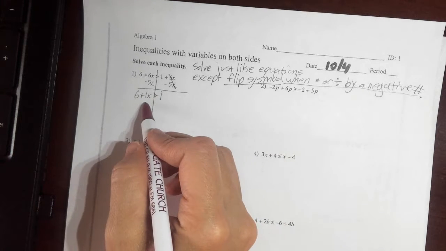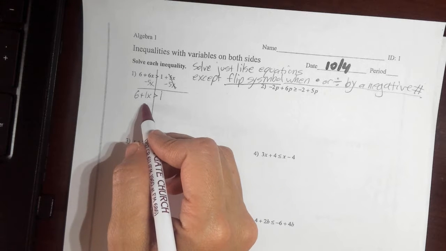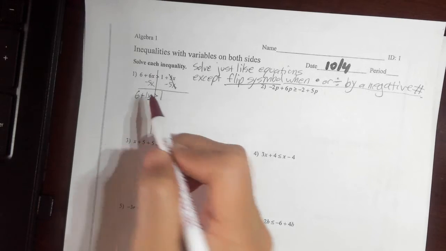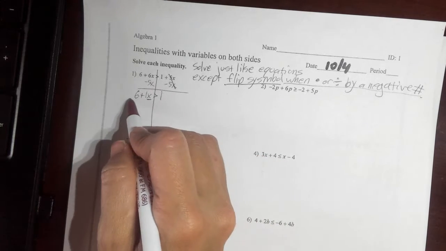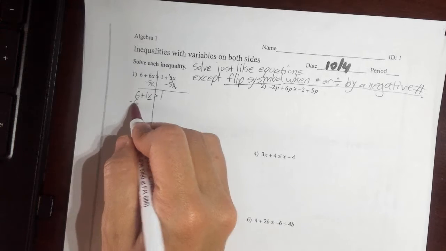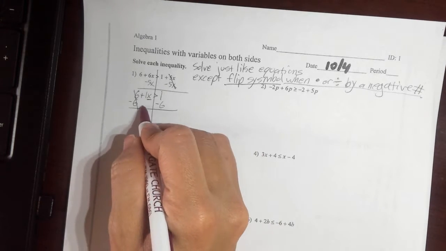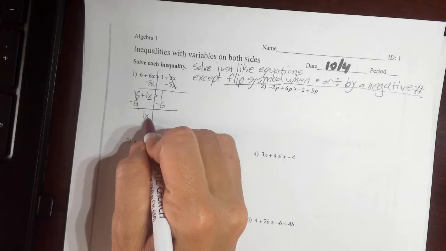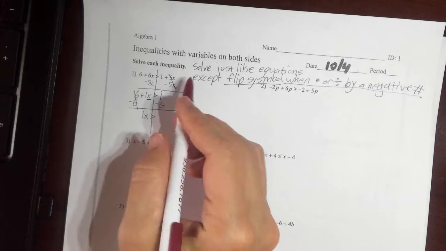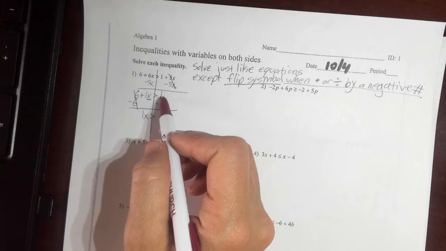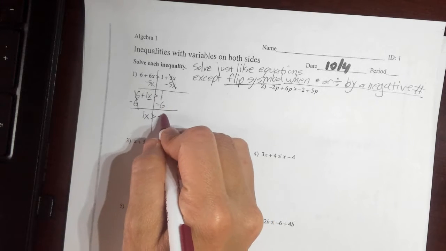And here I'm going to solve it just like I would a two-step equation. So I got my 6 and my 1 that are keeping this from being by itself. So I'm going to first subtract my 6 from both sides using inverse operations. I'm going to bring down what I didn't do anything to, so that would be the 1x on this side. 1 minus 6, I can't combine those two because they're both numbers, so 1 minus 6 would be negative 5.